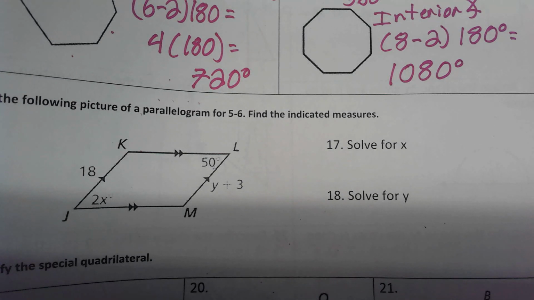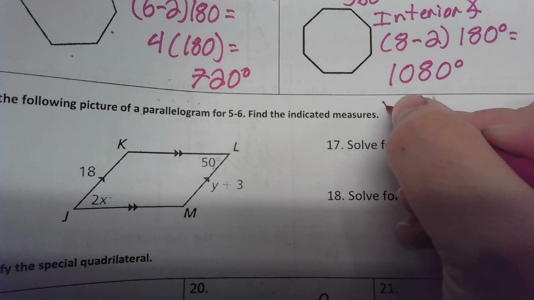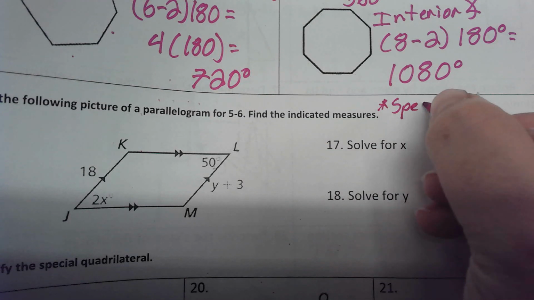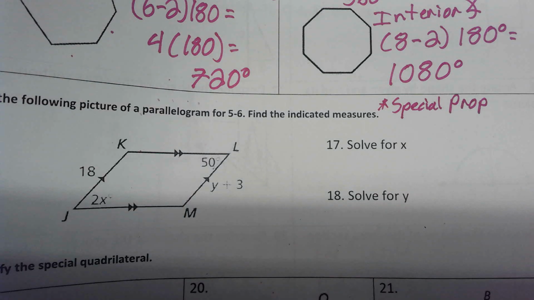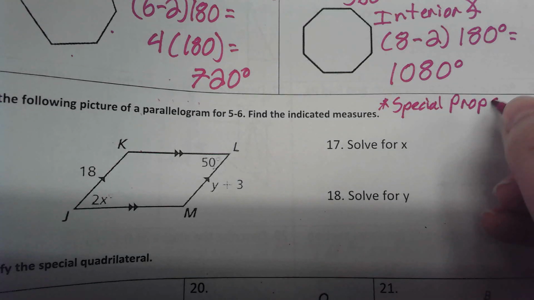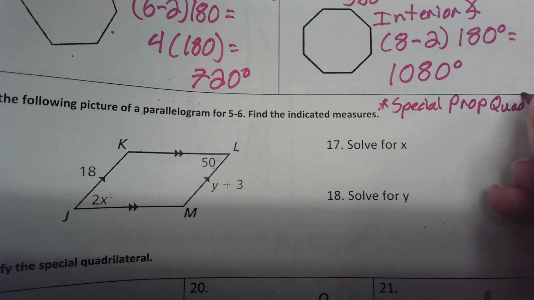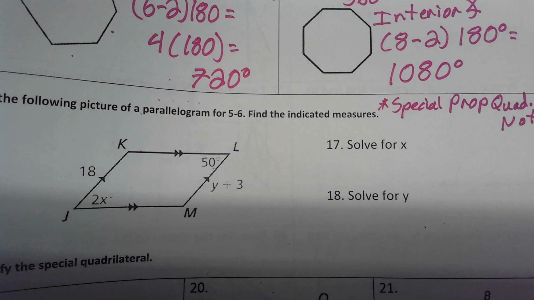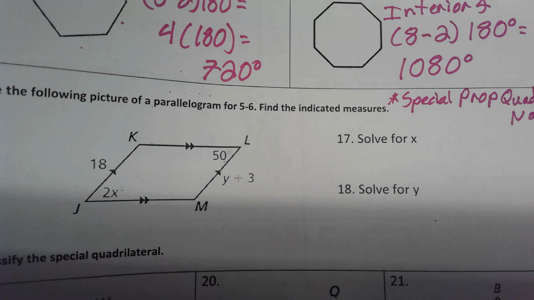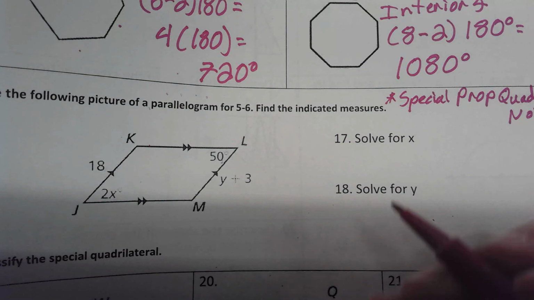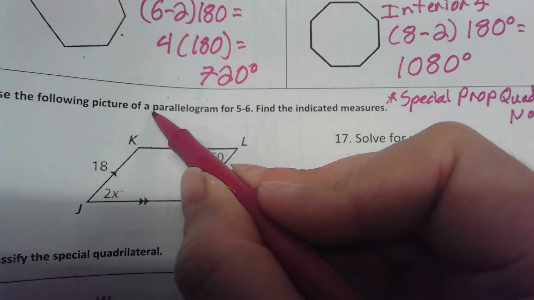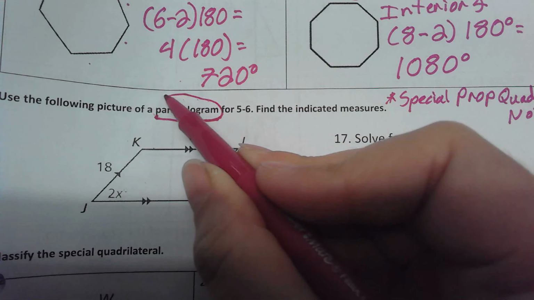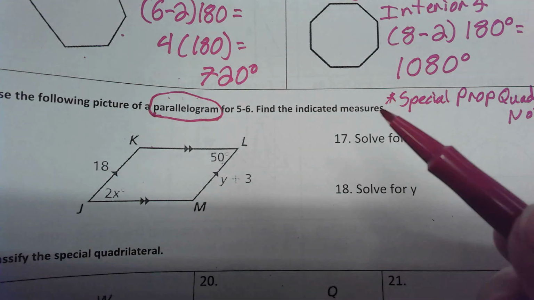Okay, for the next part, everybody, remember you want to have out your sheet, the special properties of a quadrilateral. Okay, so you want to have those special quadrilateral property notes out, the one that's on cardstock. Okay, so it says solve for x, everybody. What does it say on your sheet about opposite angles for a parallelogram? This is a parallelogram. Everybody, please read the problems carefully. Notice it does tell you that it's a parallelogram.